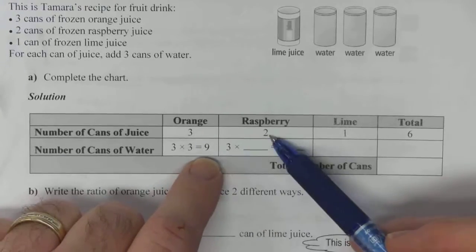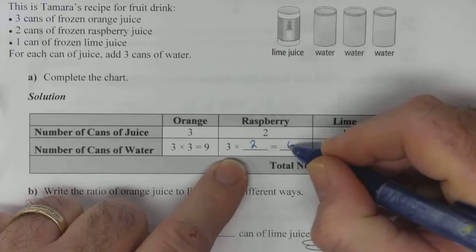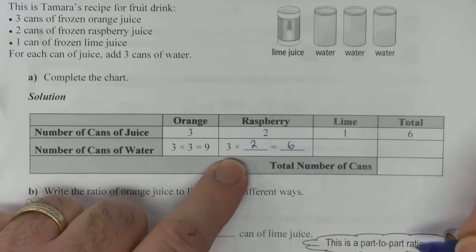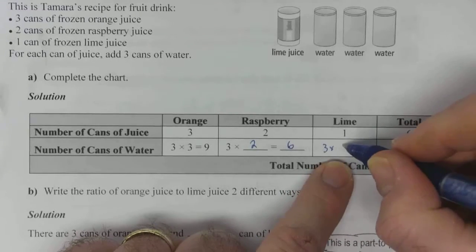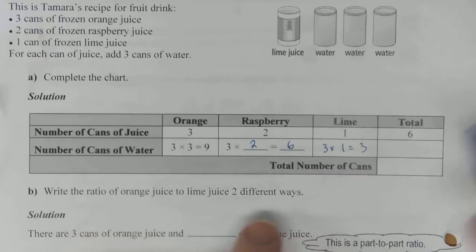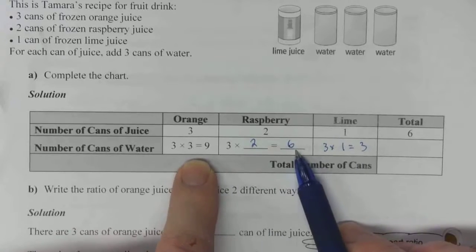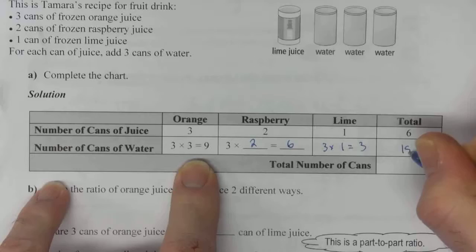3 times 3 is 9. 3 times 2 means we're going to have 6 cans of water, or total of water for the raspberry. And then 3 for every can of lime, and there's 1 can of lime, so we're going to have 3 there as well. So add these up. 9 plus 6 is 15, plus 3 more is 18.